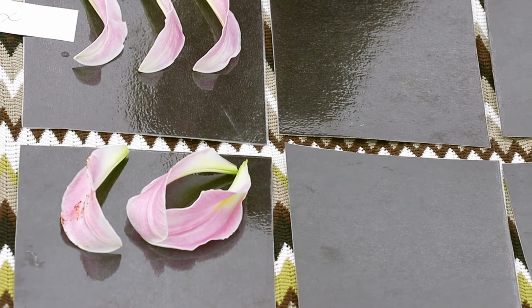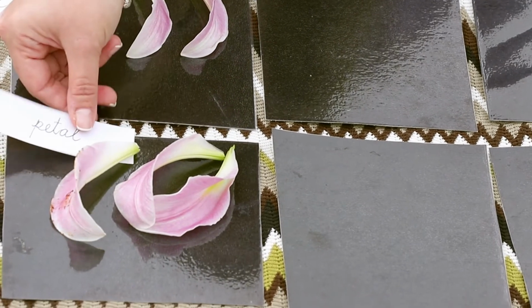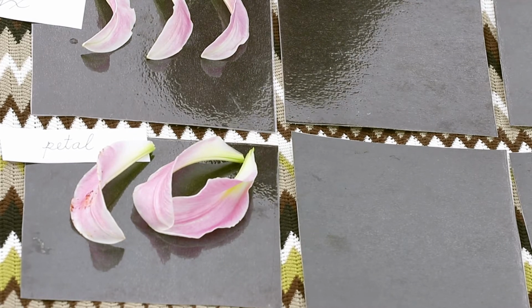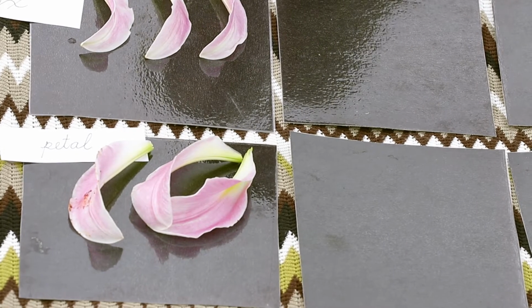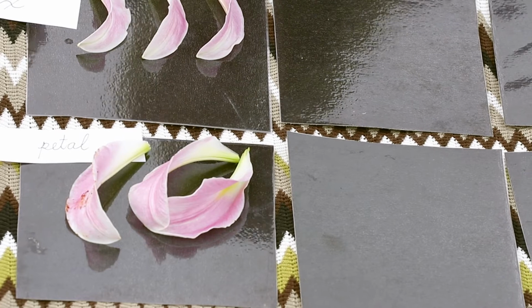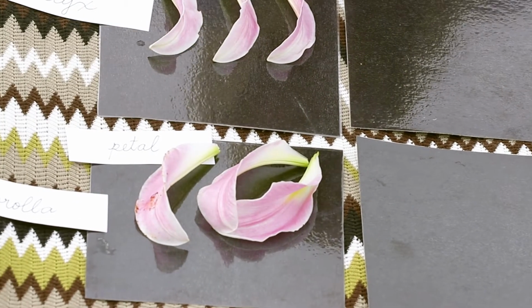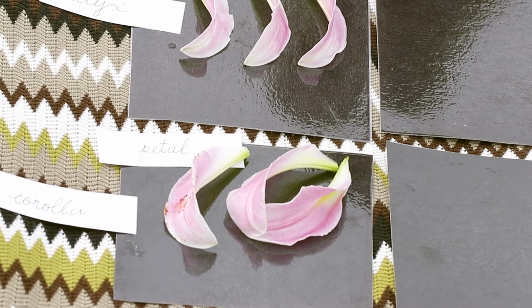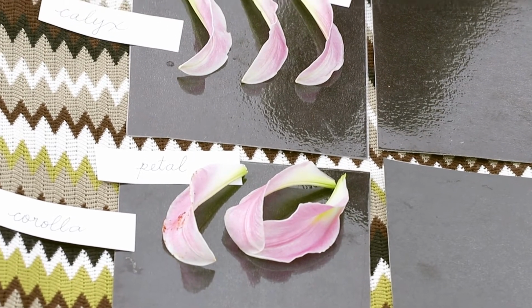And I will label a petal, and all the 3 petals make the corolla. And really, it's the corolla because it looks like a small crown.